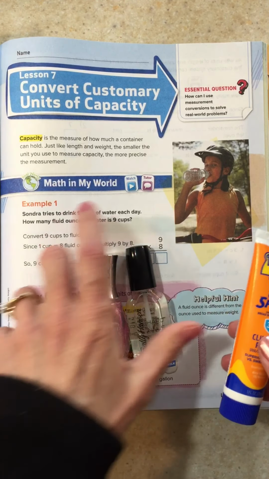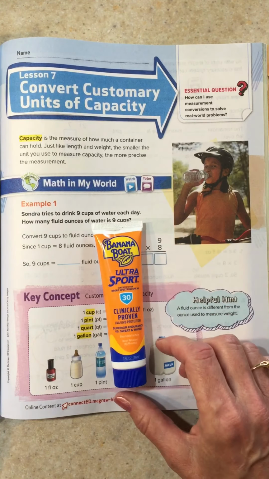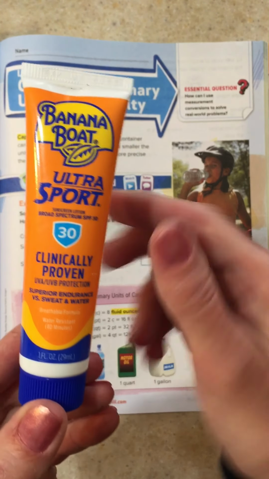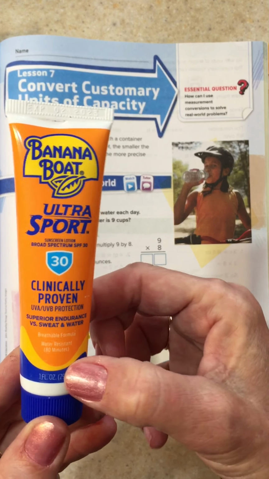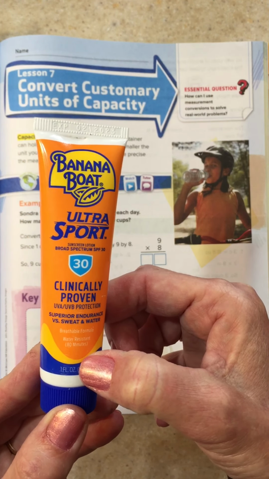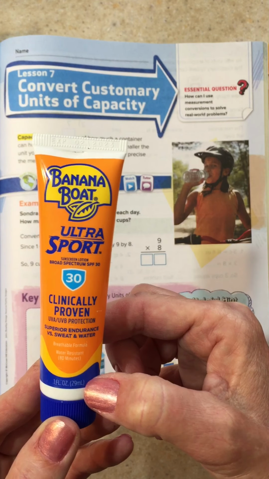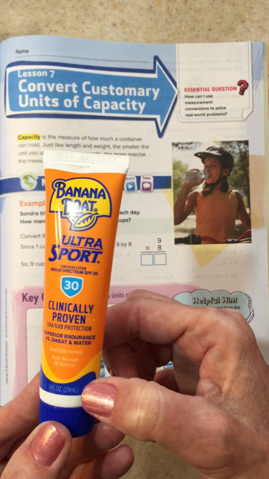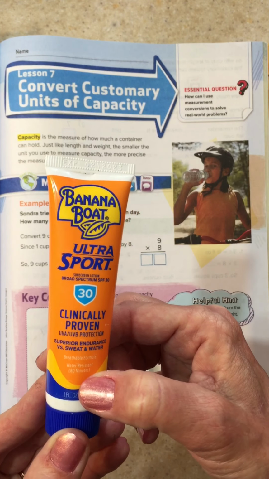An ounce is small. This doesn't weigh an ounce, it's a fluid ounce. 1 FL for fluid ounce. And if you can't see that, I will raise it up. Hopefully you can see. 1 fluid ounce. And it talks about milliliters too, but that's metric. It doesn't count. And it's an awkward number because ounces do not translate into metric numbers exactly. So customary measurements don't go directly into metric measurements. That's what I'm trying to say.